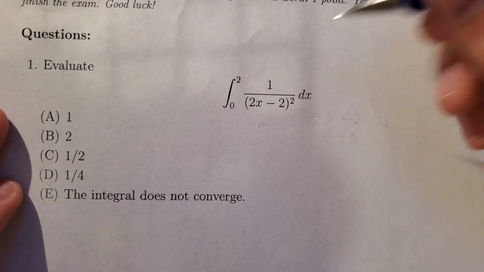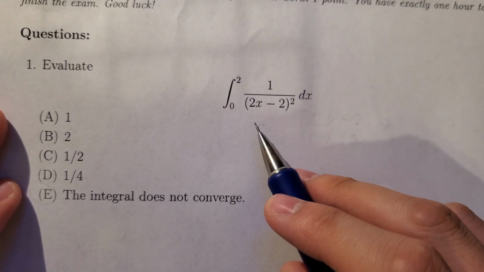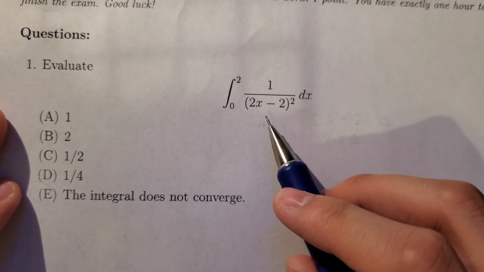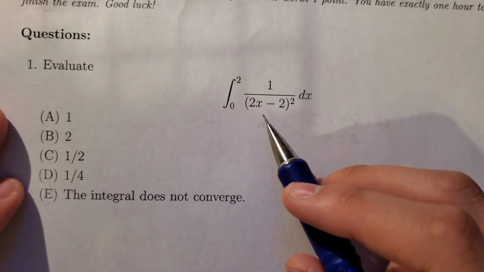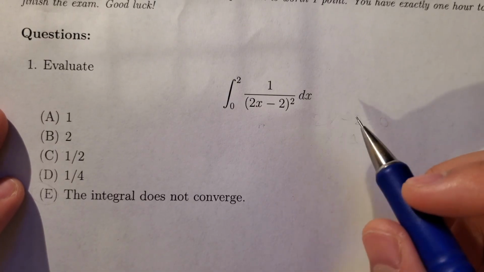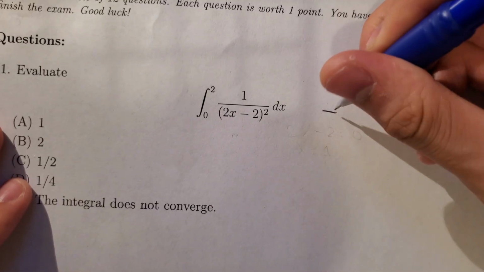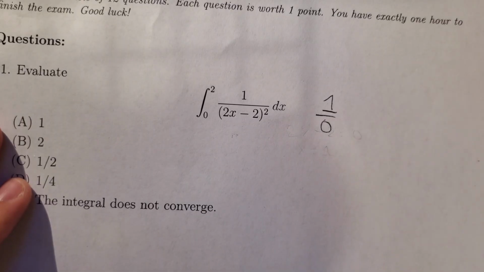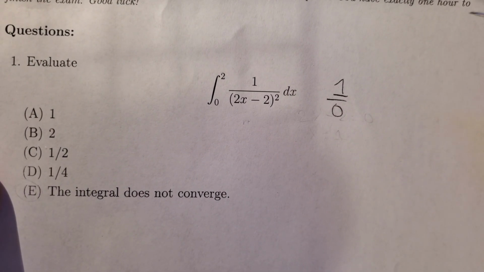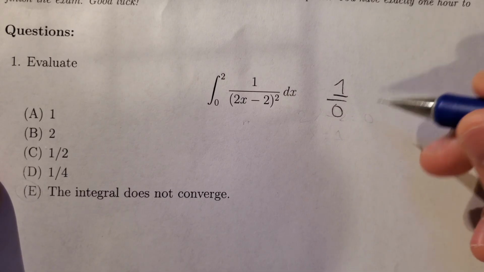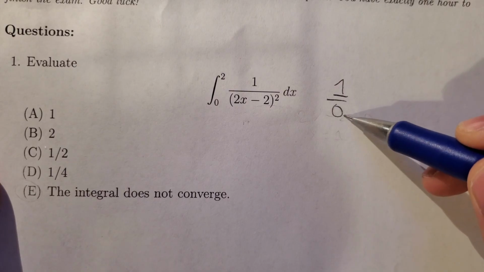Since this is a fraction and x is a variable, depending on what x is, there is a possibility that the denominator simplifies down to 0. And if this simplifies down to 0, you end up with 1 over 0, and you can't divide by 0. So if you were to graph that, that's where the asymptote would be, wherever the 2x minus 2 portion simplifies to 0.